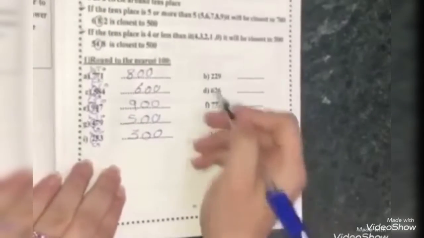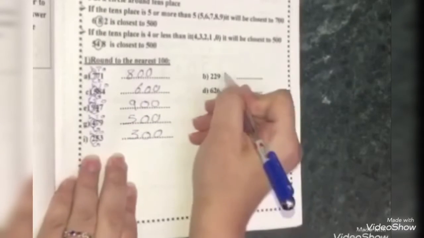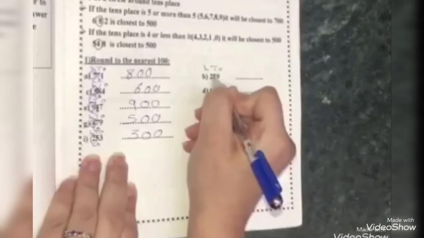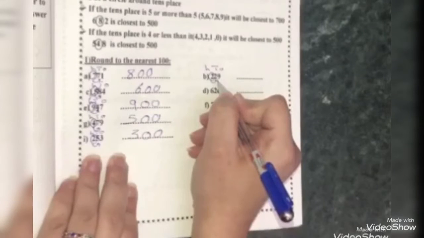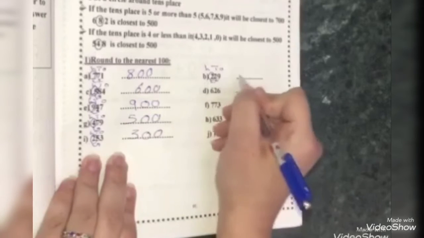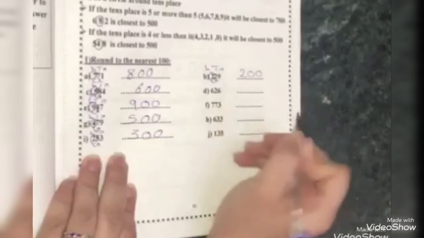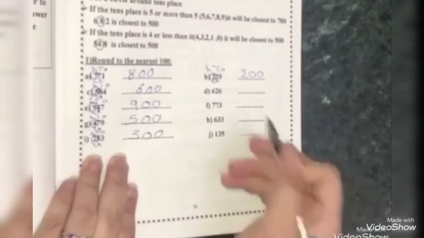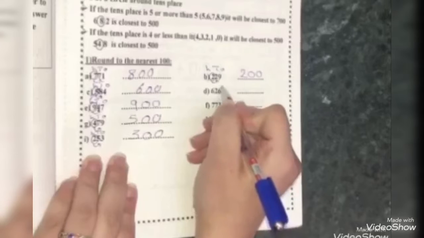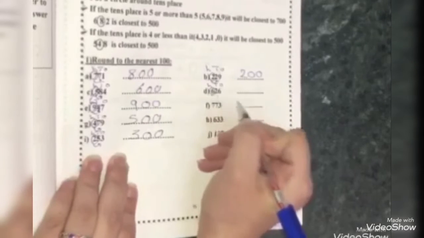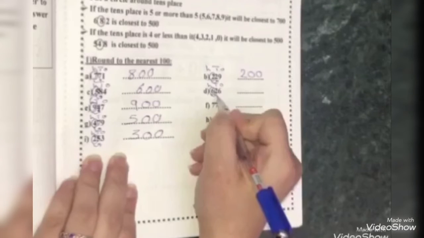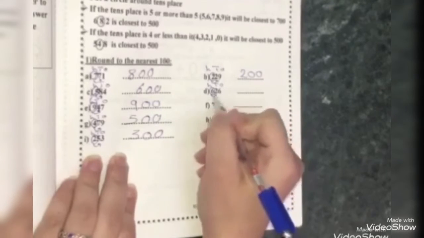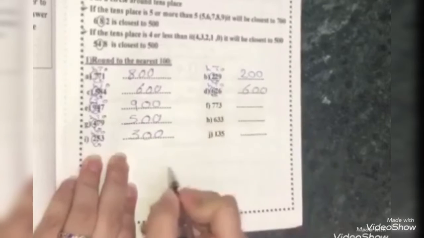Here, 229. We write ones, tens, 100. Circle the number in 100, it's 2. Look to the next door. The next door here is 2. Yes, it's a weak number, so we just ignore 2. We write 2 the same, and in the ones and tens we just put zeros. Here, 626, ones, tens, 100. Circle the number here. When we circle 6, look to the next door, it is 2. 2 is a weak number, we just ignore. So we write 6 the same, and we put zeros.